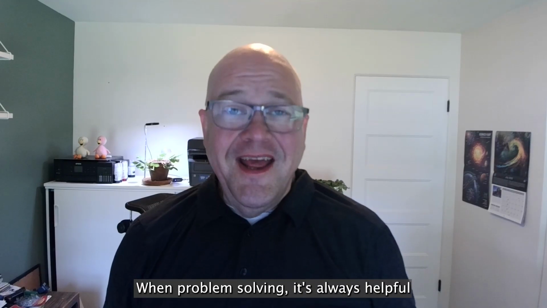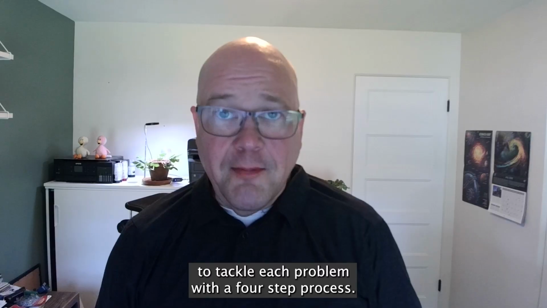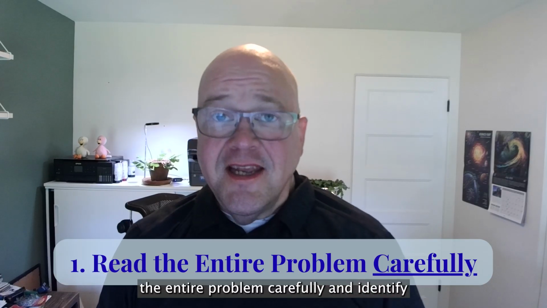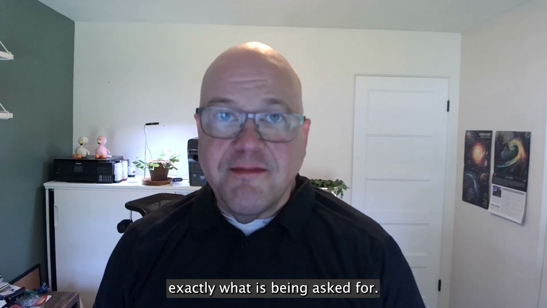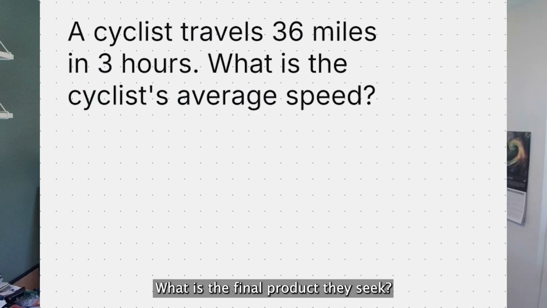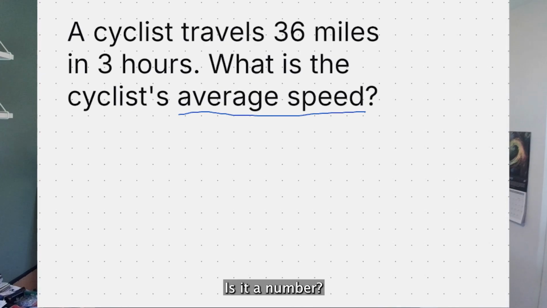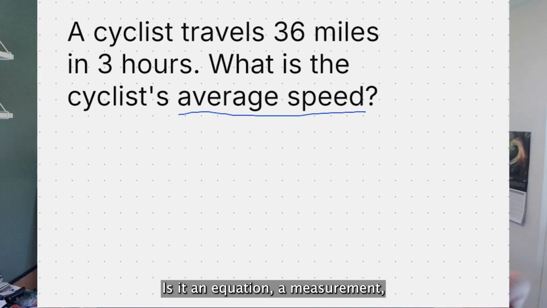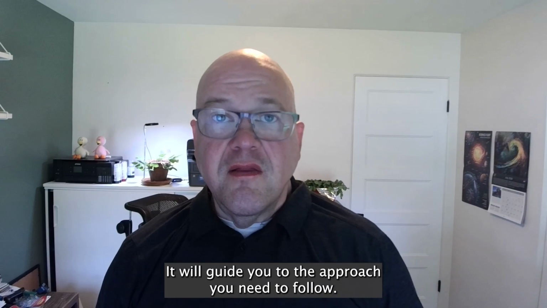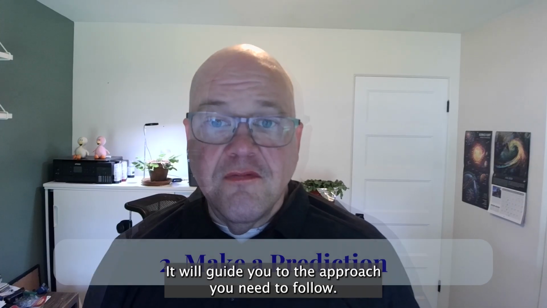When problem solving, it's always helpful to tackle each problem with a 4-step process. The first step is to read the entire problem carefully and identify exactly what is being asked for. What is the final product they seek? Is it a number? Is it an angle? Is it an equation? A measurement? A graph? A sketch? Something else? Be specific. It will guide you to the approach you need to follow.